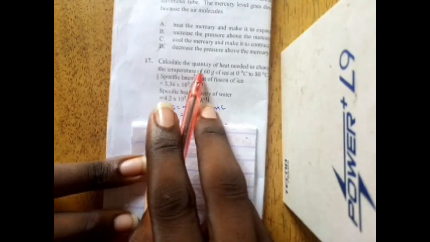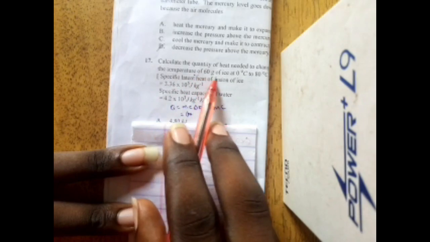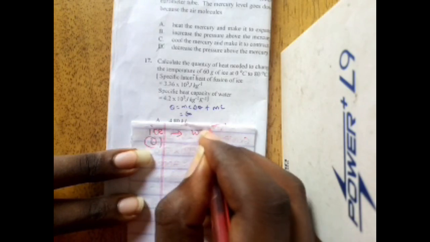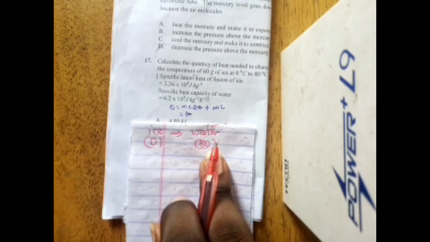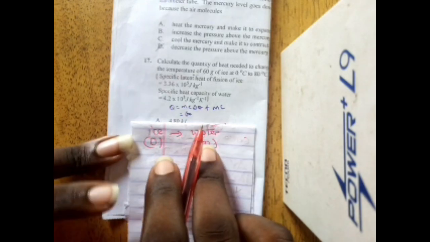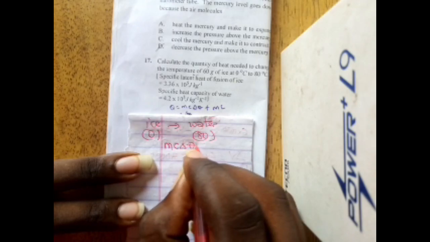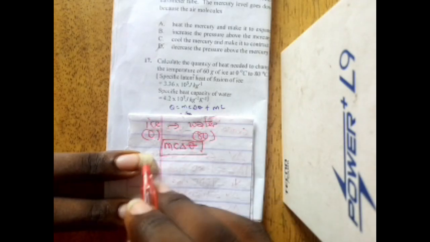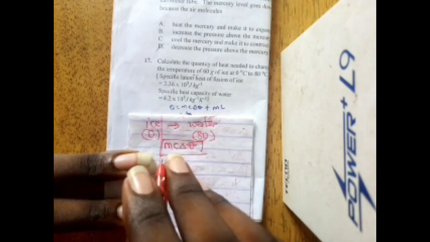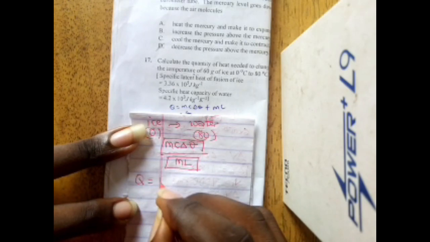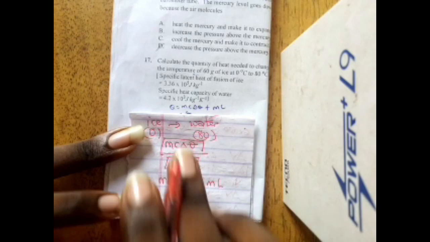Now we're told we should calculate the quantity of heat needed to change temperature of 60 grams of ice at 0 to 80. So automatically the ice had melted from 0 degrees. It has melted into water already, and the temperature of the water is 80 degrees Celsius. Now for us to have a change in temperature, we need its heat capacity, which is mc theta. Also, because it had changed from one state to another, we are also interested in its latent heat. So that gives us Q equals mc change in theta plus ml.